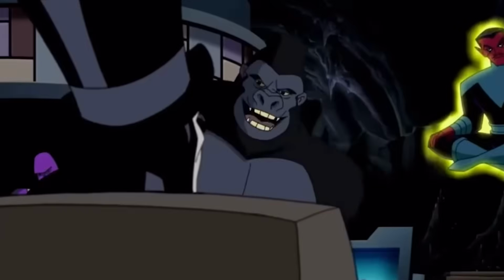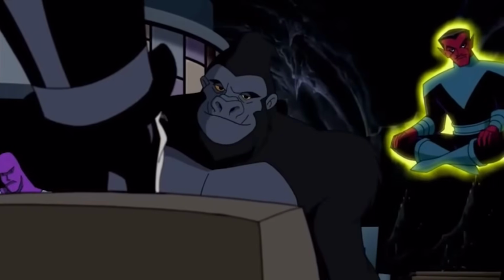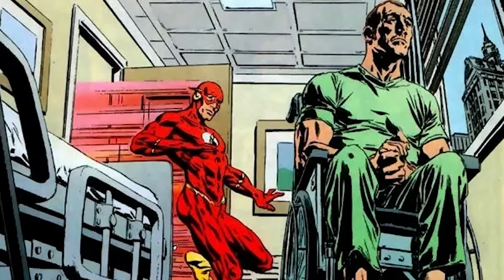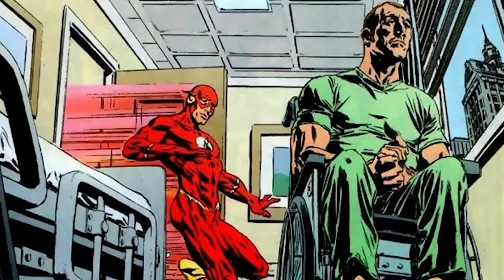The rogues and Wally would end up defeating Gorilla Grodd and the gorillas, and would restore order in Gorilla City for now. However, Wally's best friend Hunter Zolomon would be paralyzed from the waist down following his injury.